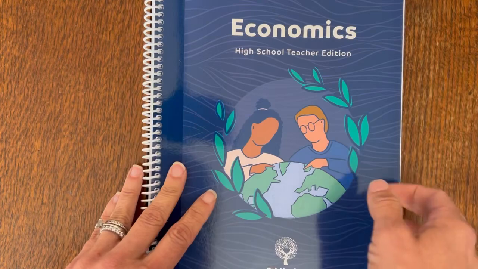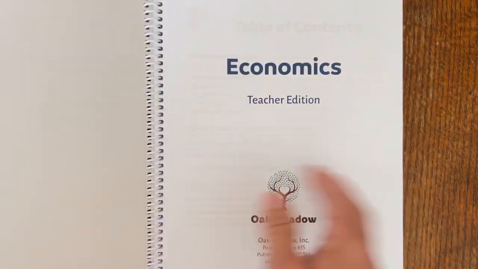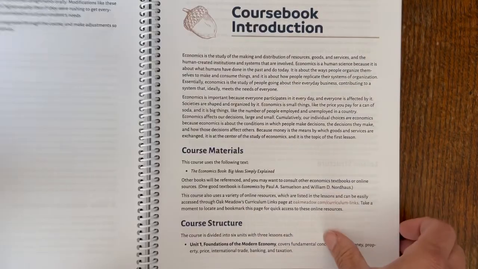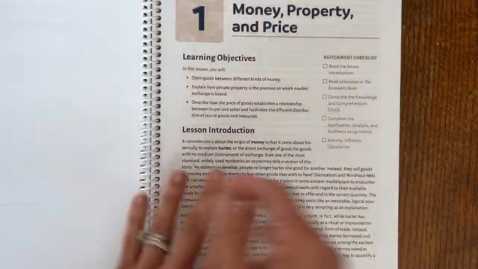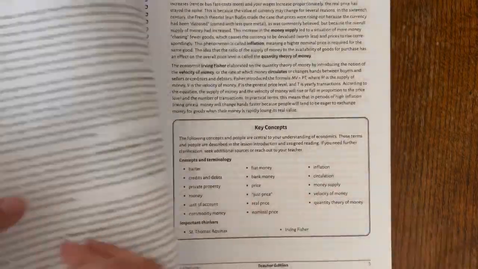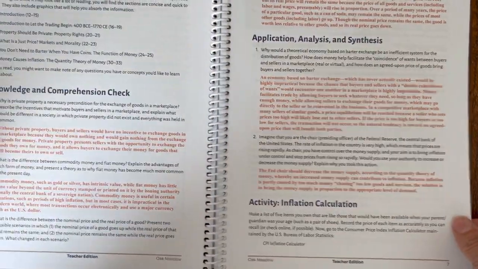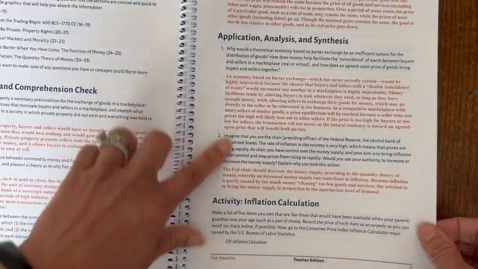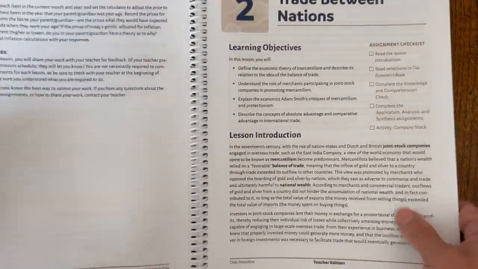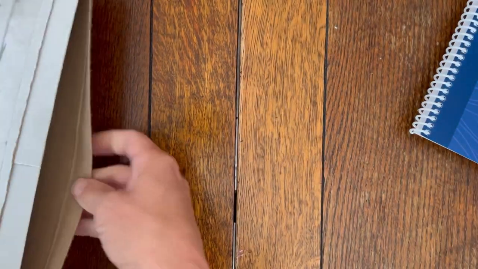goodies in there. Then let's go ahead and take a look at lesson 1 in the teacher guide, just so we can have our teacher edition and a full view of the lesson. So this is exactly the same. And then you have, like I said, the answers to the questions in here. So that is that. And then I have one other Oak Meadow thing to show you guys for high school.